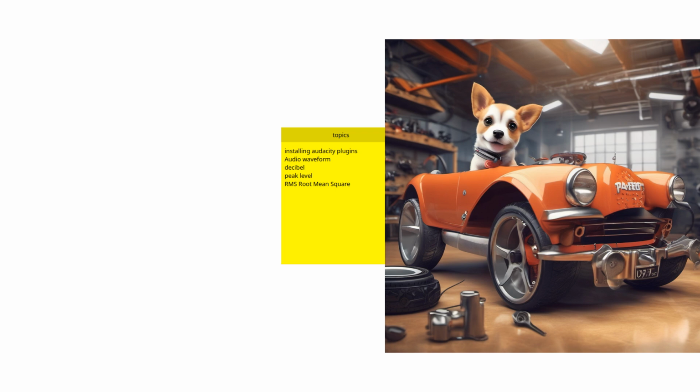In this tutorial, we will learn to install plugins in Audacity and the concepts of what a waveform is, what decibel are, how to check peak level and the RMS of a waveform. In the next parts, we apply these concepts and do actual audio work. So, without further ado, I would say let's do it.